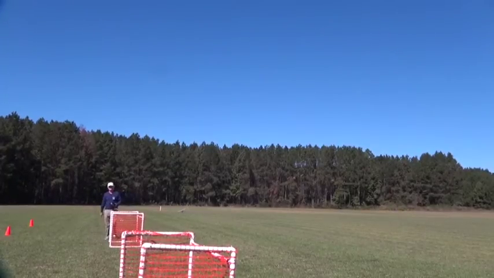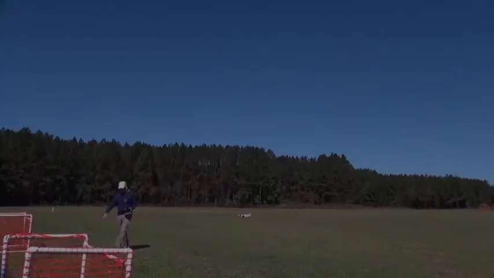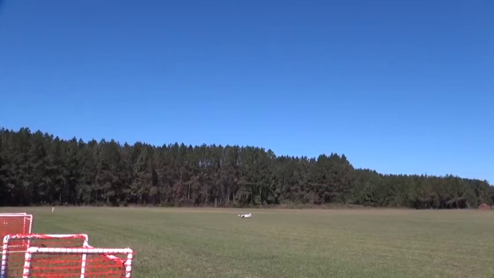It turned over. Okay, so as you can see from what the wind was doing, this aircraft will tilt some in wind.